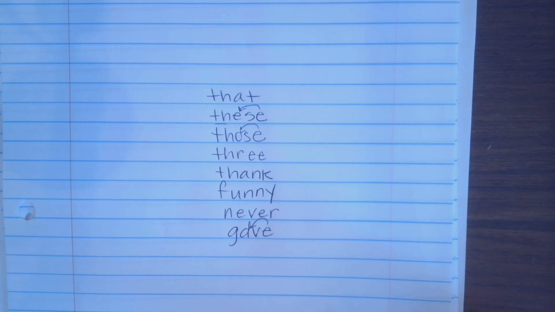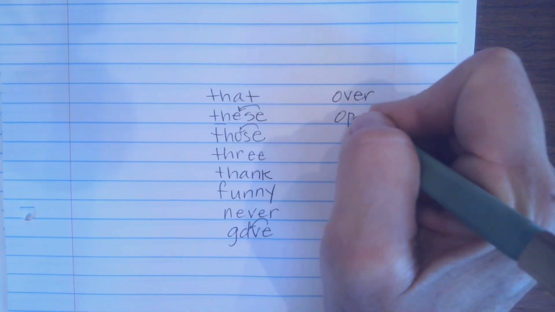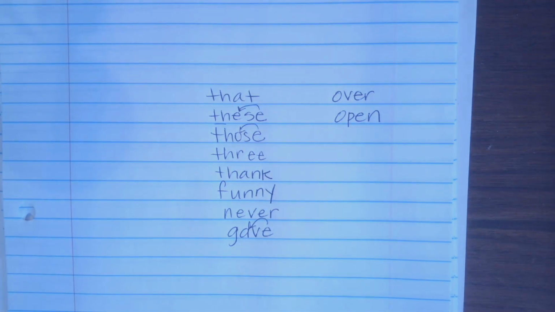Our next one is over. I walked over the bridge. Open. Did you open the door? So these two are sight words because there's nothing making the o say its name. So if you did not do those ones, you can practice those ones this week.